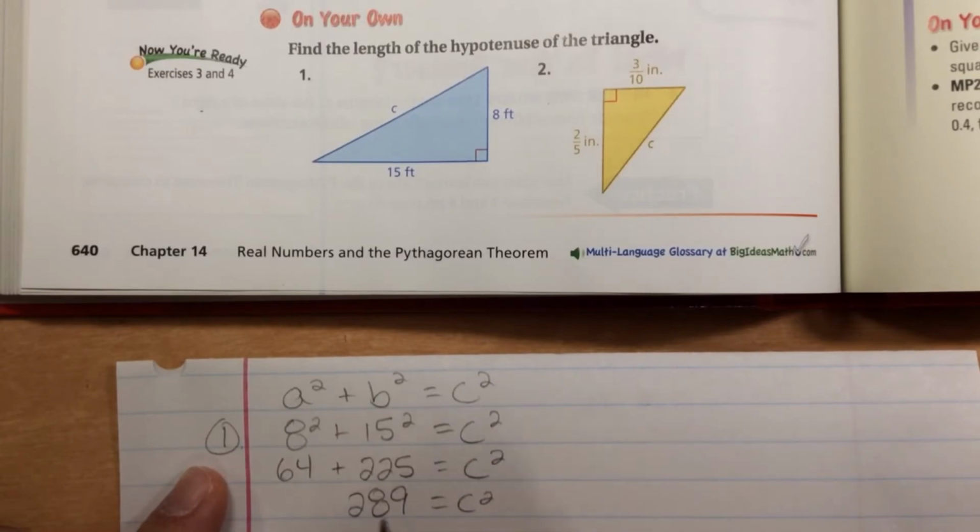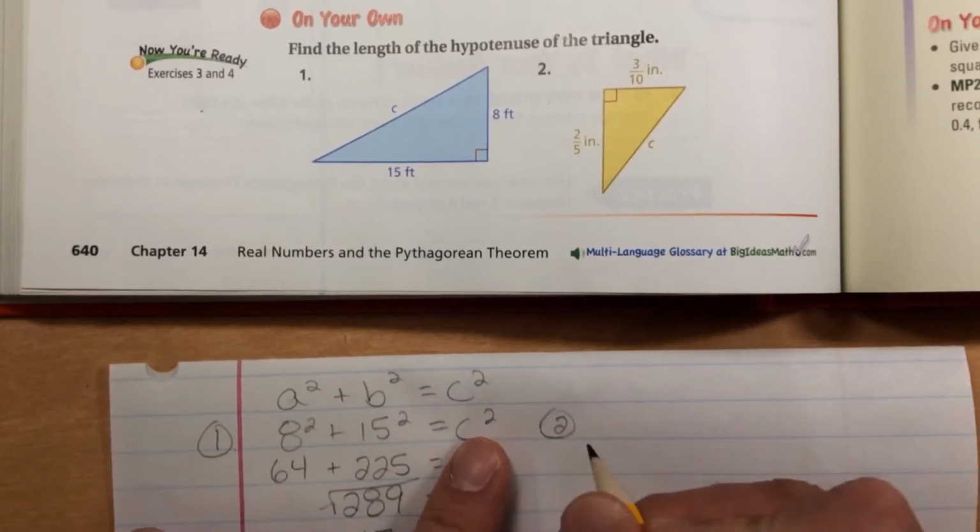And what times itself again gives you 289? 17 times 17. So what times itself, not cubed, sorry. What times itself is 289? 17 times 17 is 289. So, square root of each of these, c equals 17 feet.